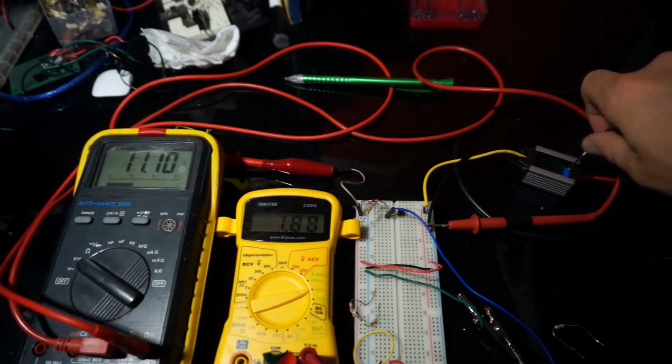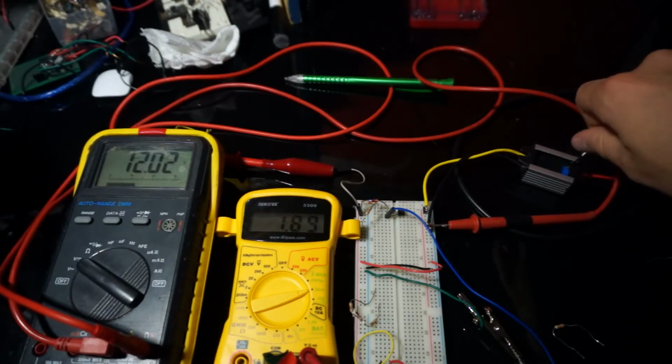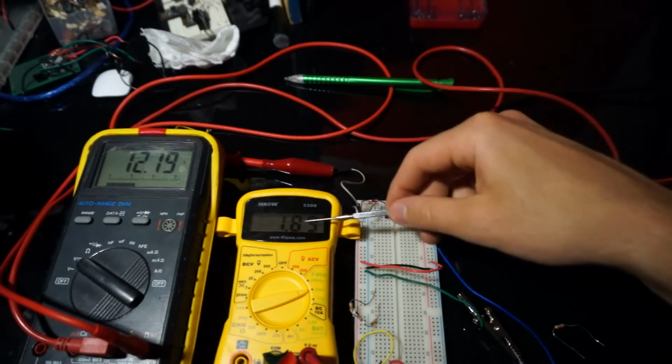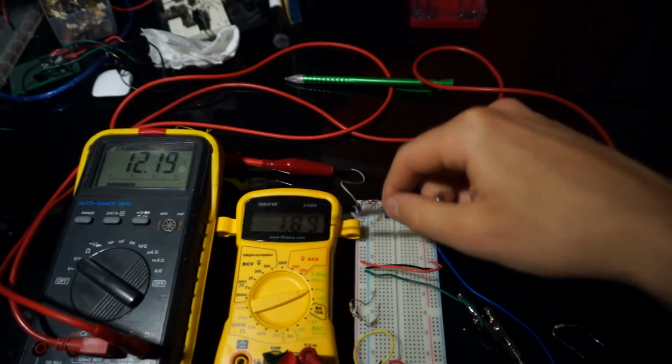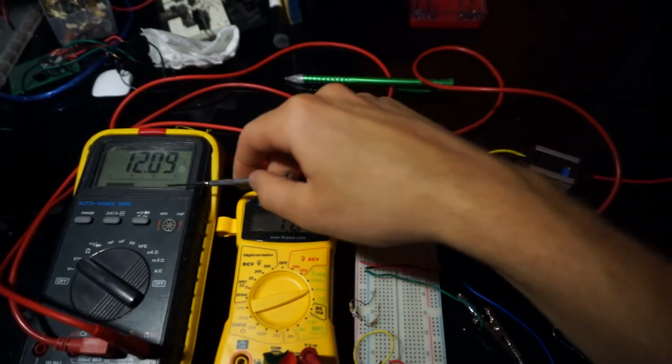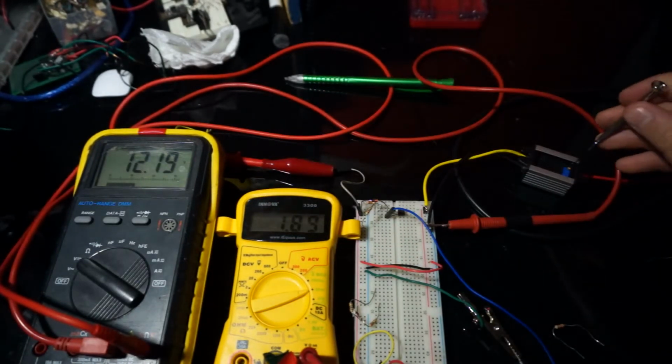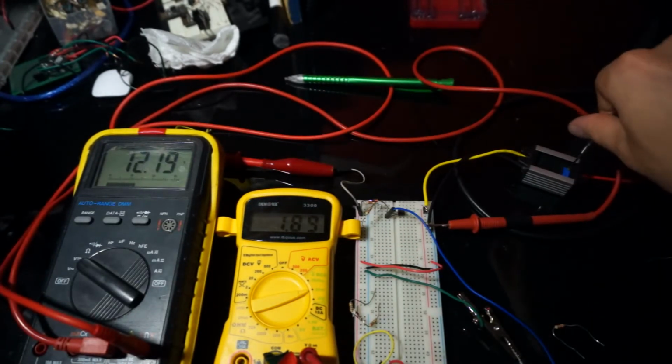Now it's 1.88 at 1 volt less, and almost 2, so it's basically about a 2. Well, this is milliamps, so it's about 0.02 milliamps per volt on the supply rail. That's the drift that we have.